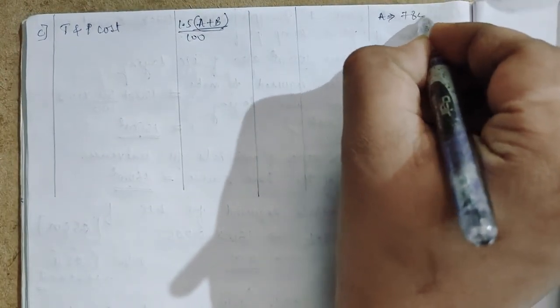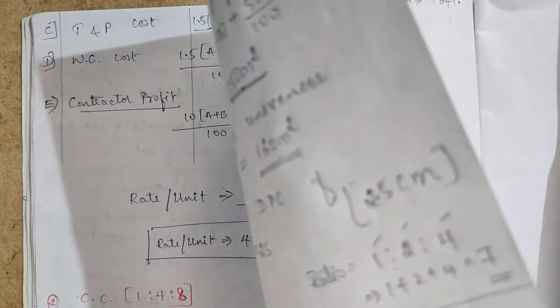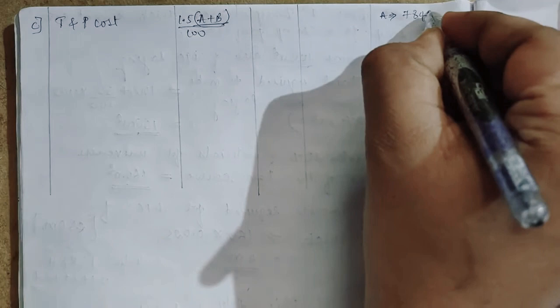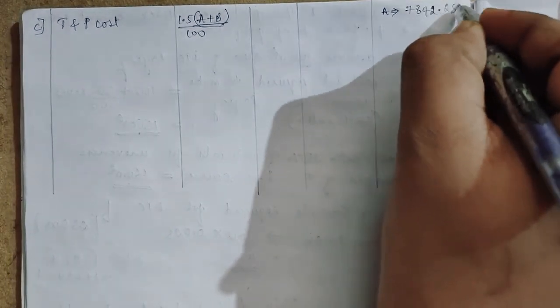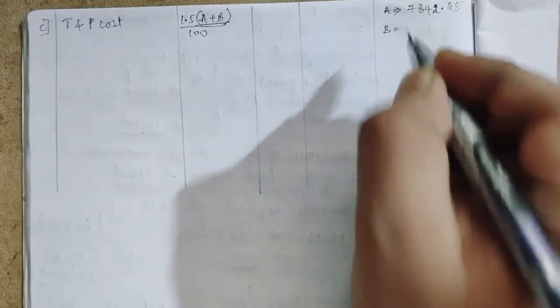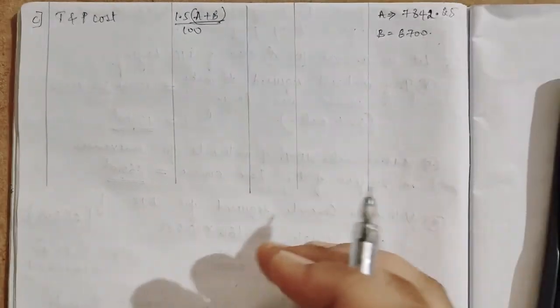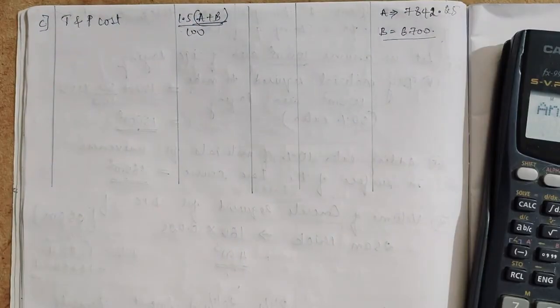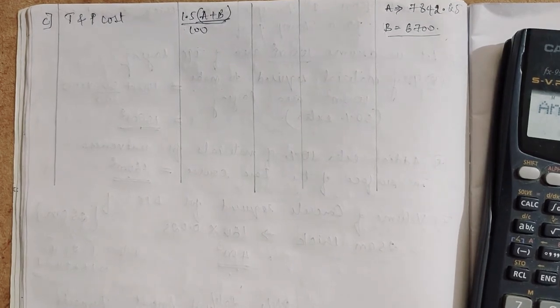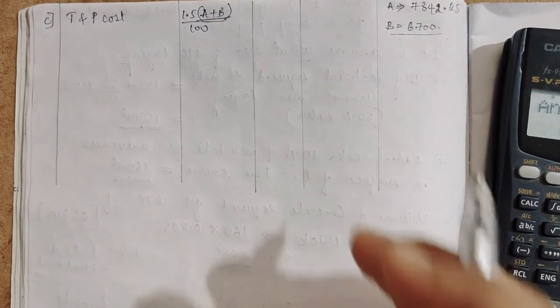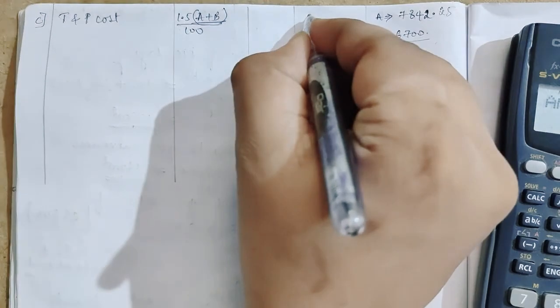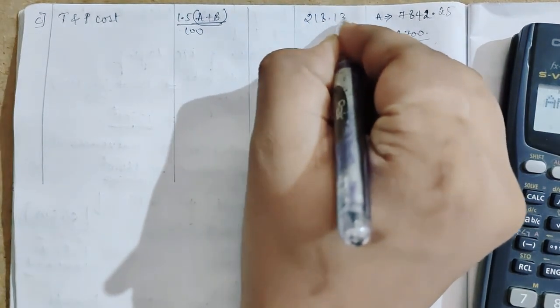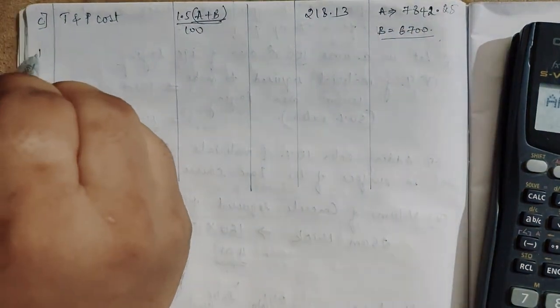We got 7842.25, whatever we got for A. B is 6700. Into 1.5% divided by 100, it will be 218.13 for tools and plant cost.